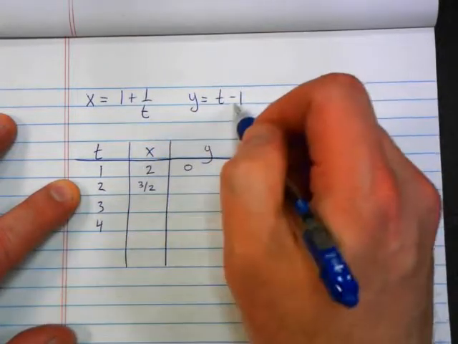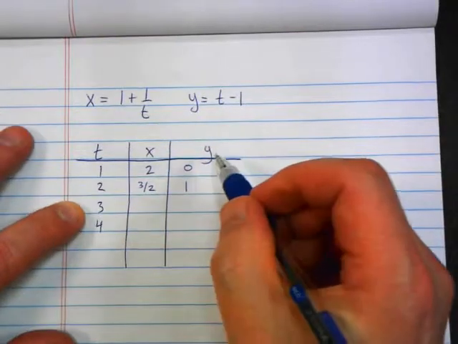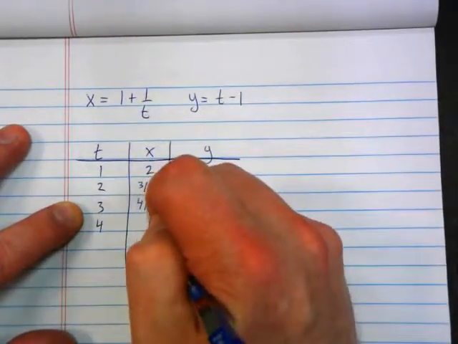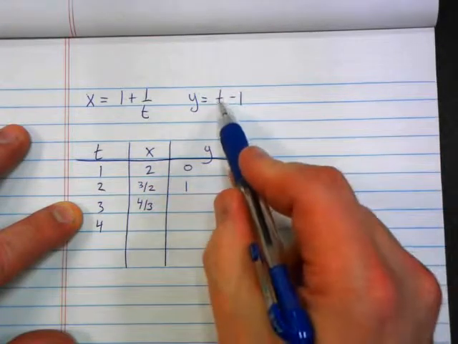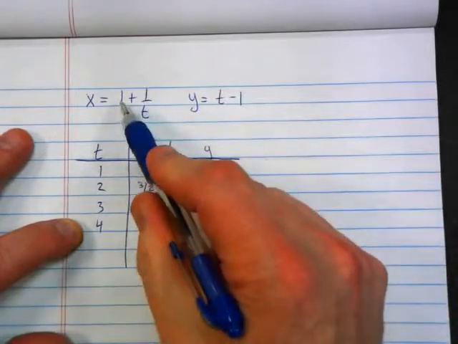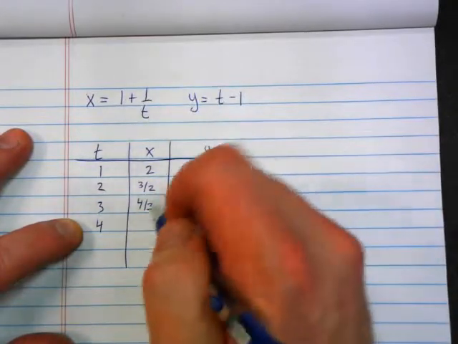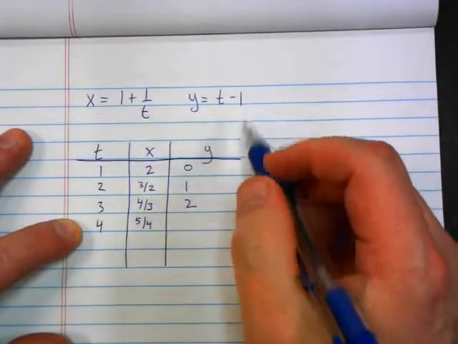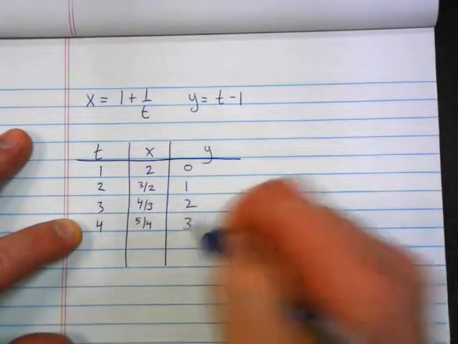3 halves. Plug in 2 here. 1. 1 plus a third. 4 thirds. 3 minus 1. 2. Plug in 4. 1 plus a quarter. 5 fourths. 3.